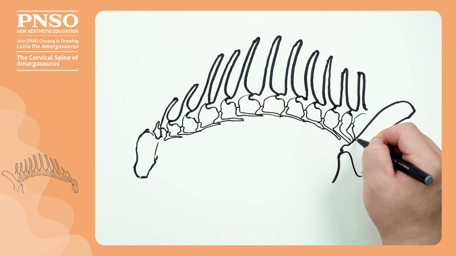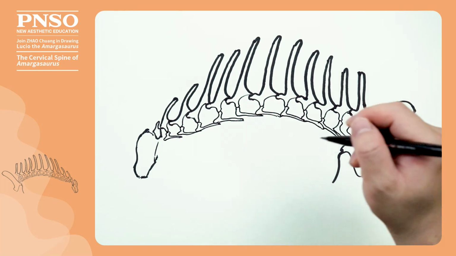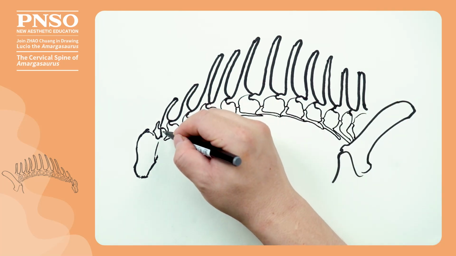After the last cervical rib, they gradually started to point downward and transitioned to the vertical ribs on the body.